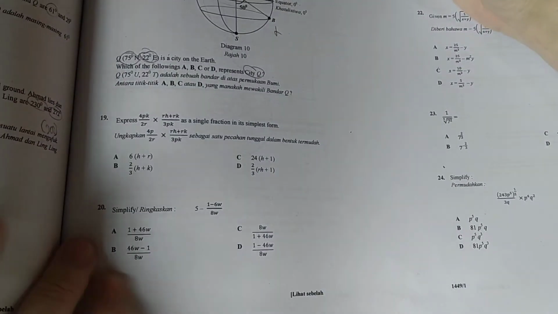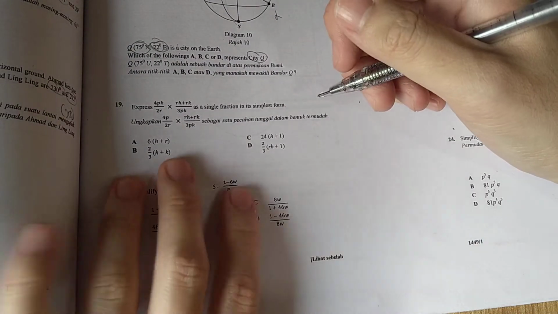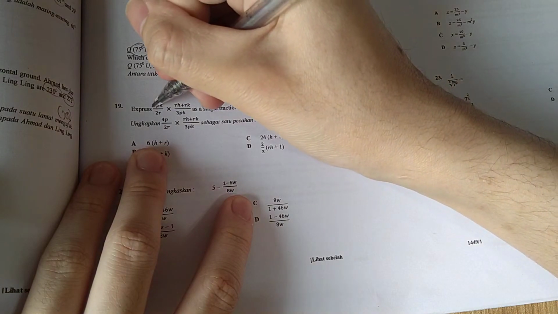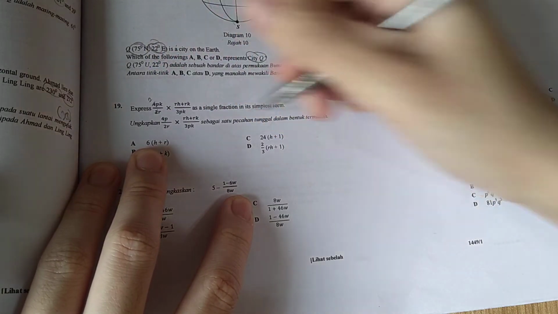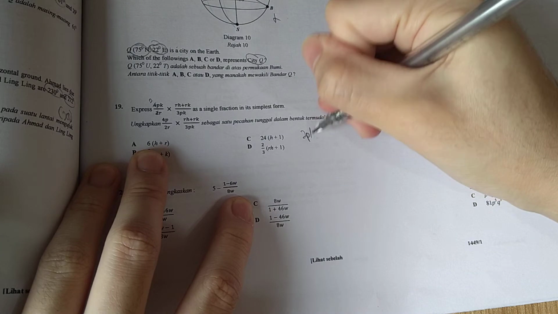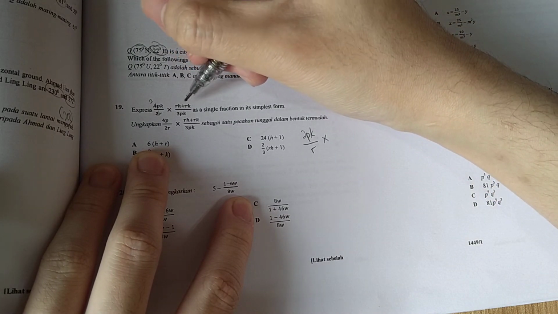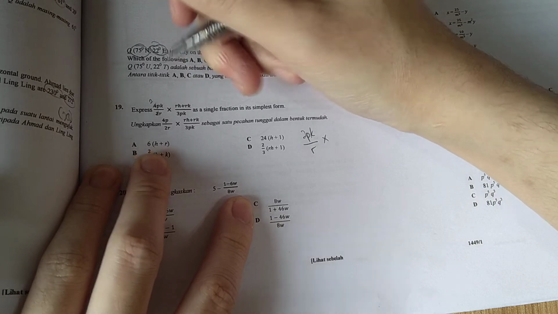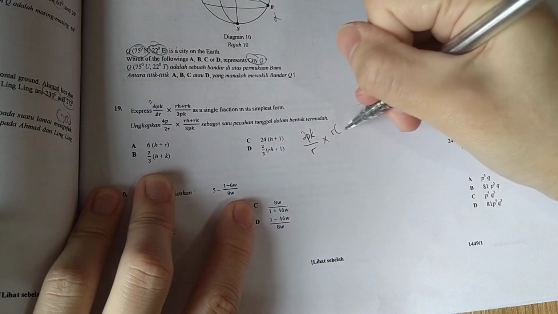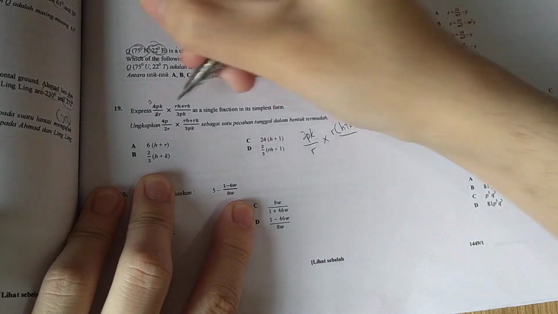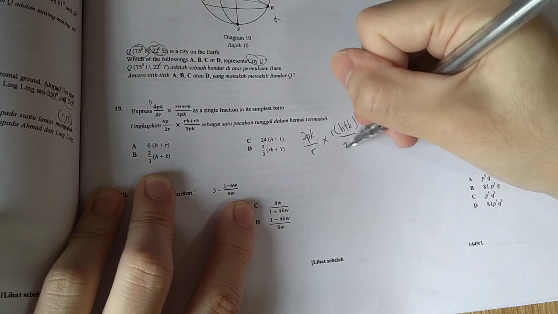Alright. Okay, number 19. Expressed as a single fraction. This is just, how to say, simplify lah. The 4 and 2 I nampak boleh potong, I potong. So tinggal dengan 2pk. So just write 2pk over r times with what? The rh plus rk. Actually, I can do something here. I can factorize, right? I can take out the r. So when I take out the r, left with h plus k here. 3pk, you cannot do anything lah. This one just salin saja.